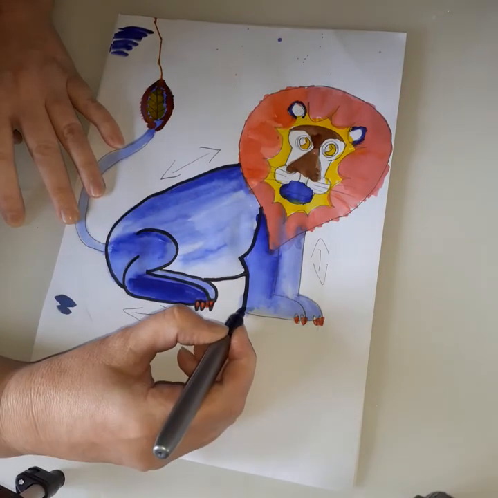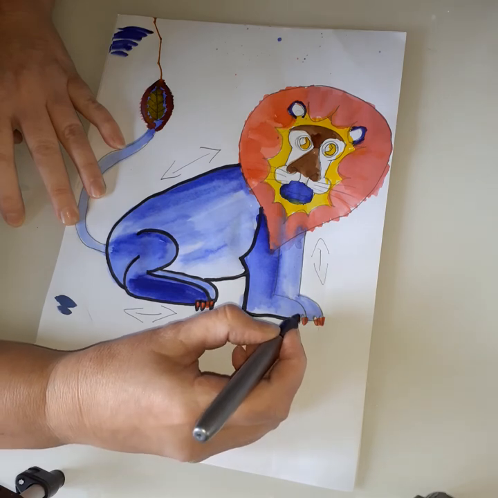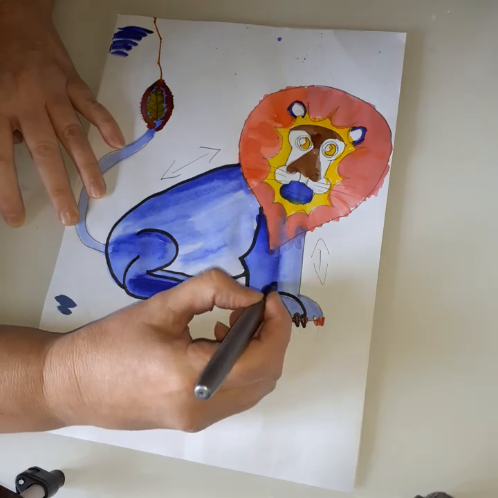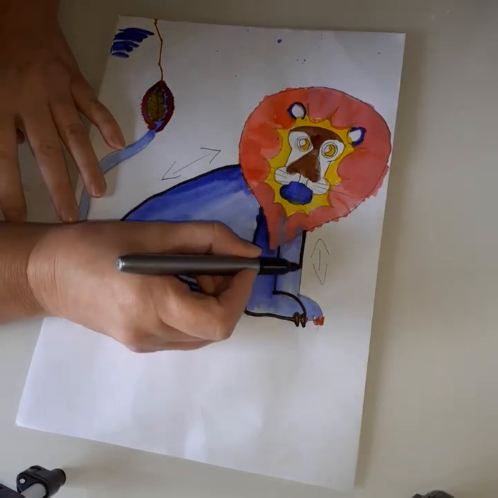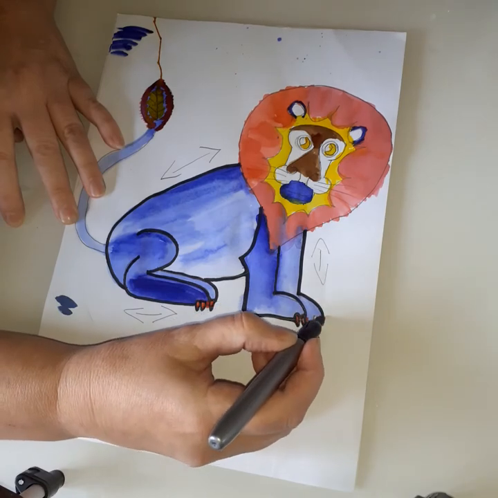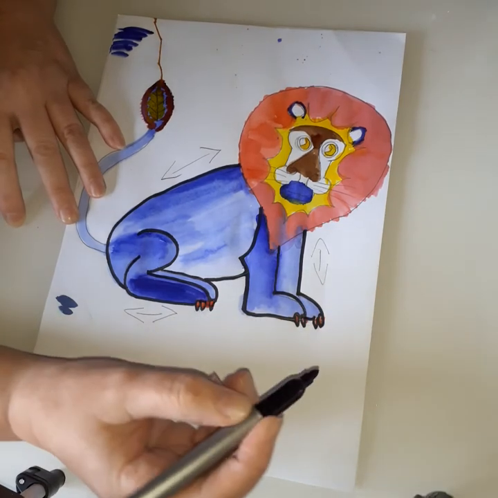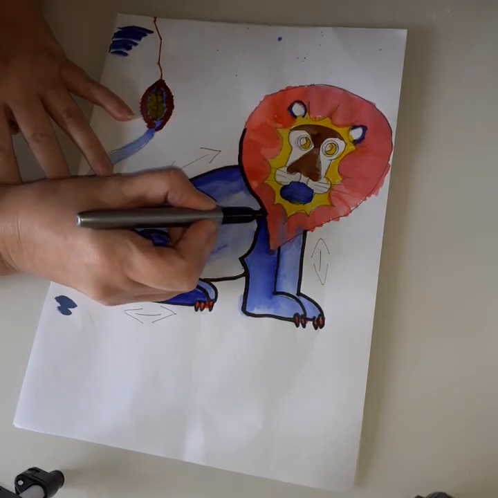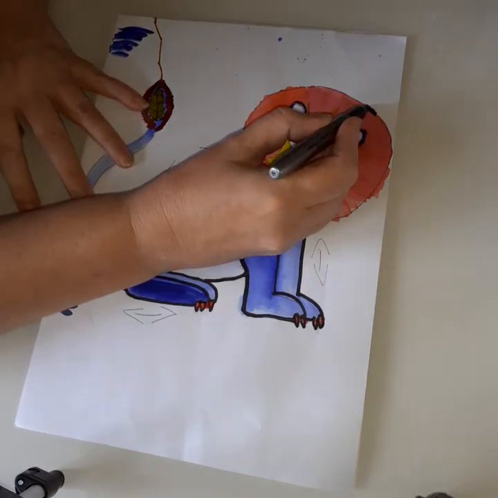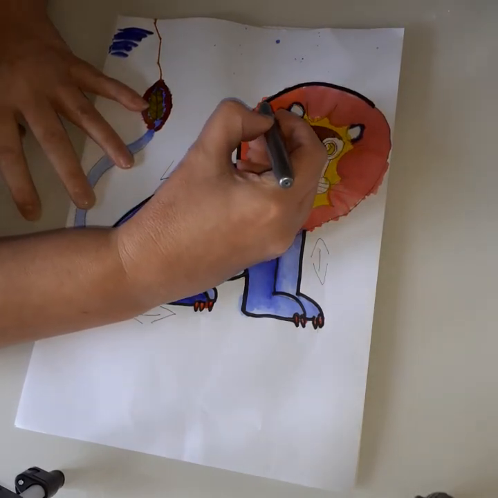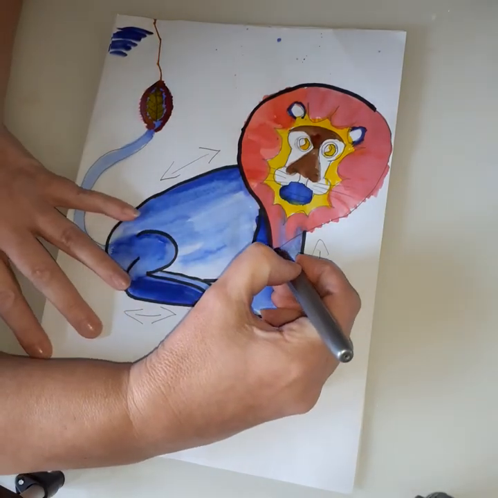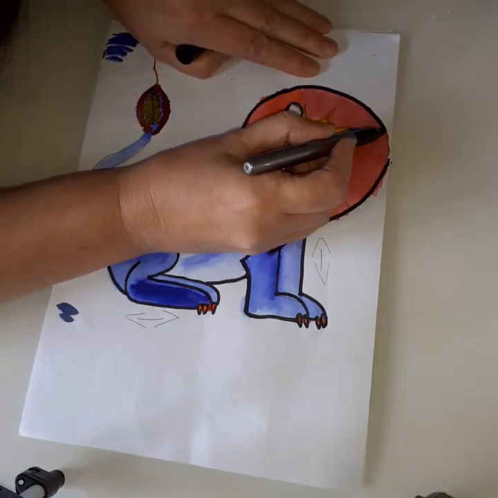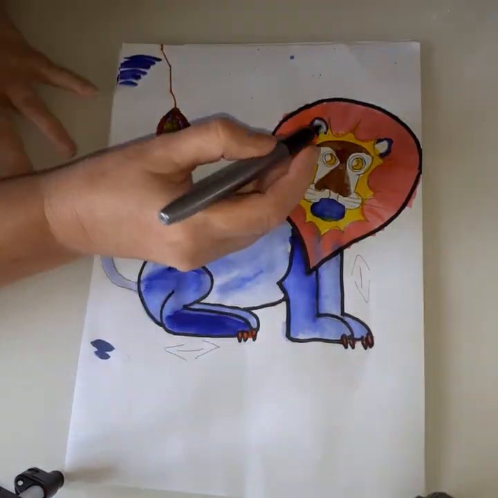out, down, round, round, up, round, like that. And let's do round his mane. And round down, around his ears.